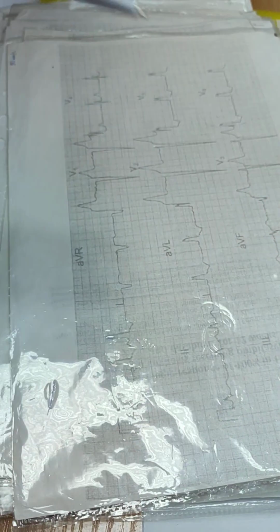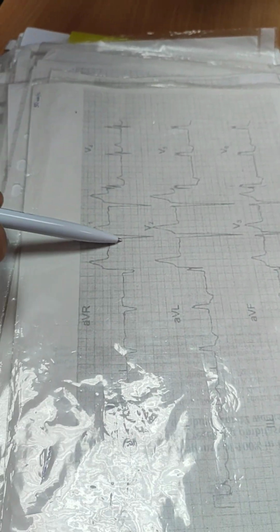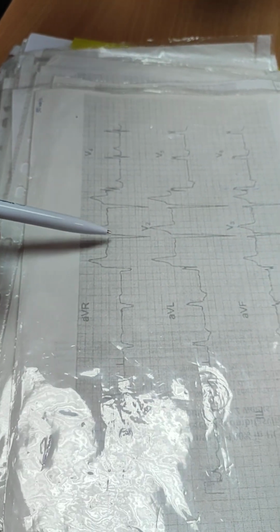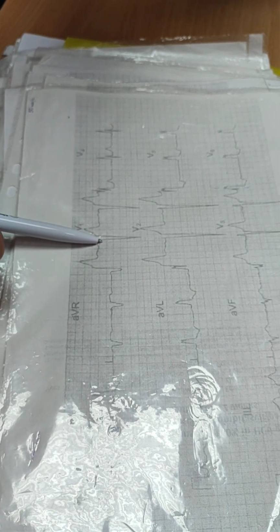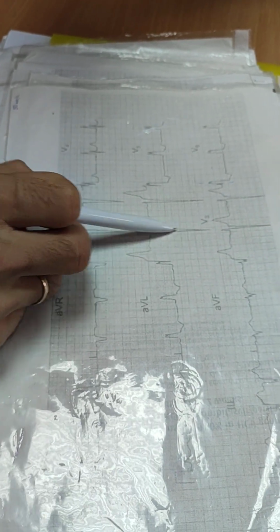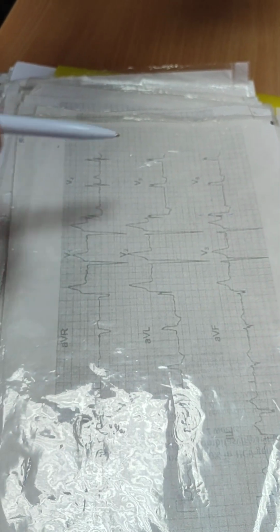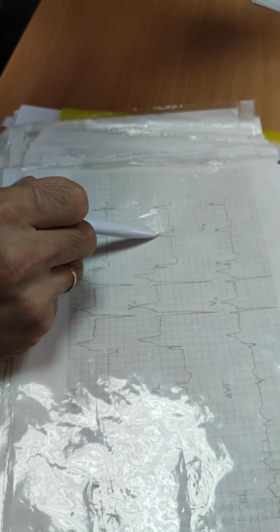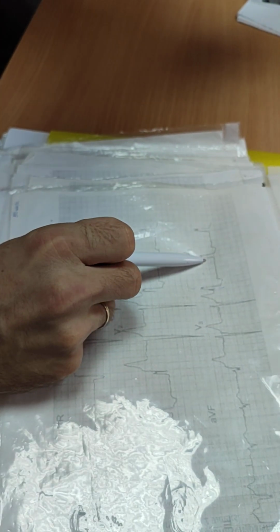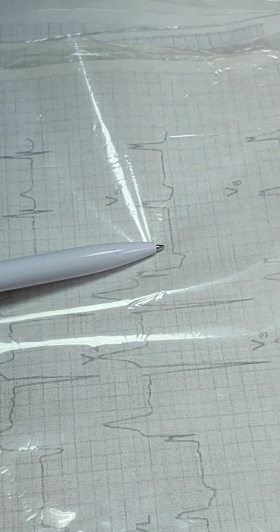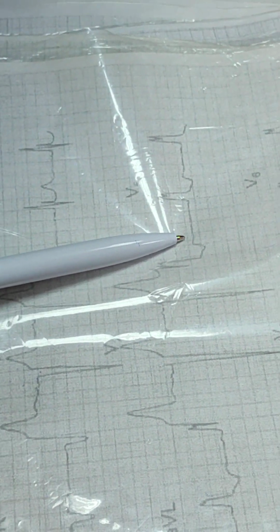But the main disease in this cut is another one. Deep. It looks like a QS wave, yeah? RS wave. ST segment is elevated, T wave is here. But also there is an M-like shape in V5, V6. The main disease is left bundle branch block.